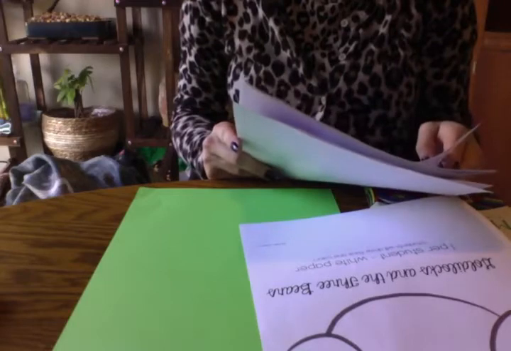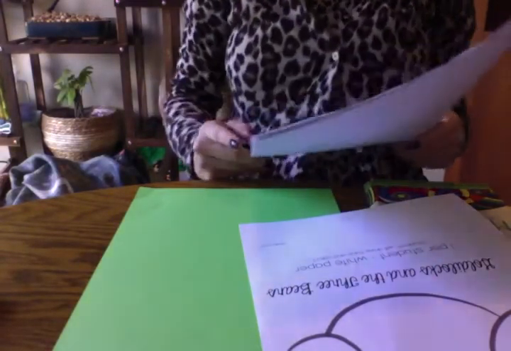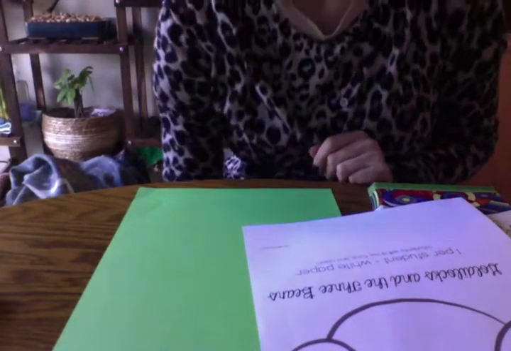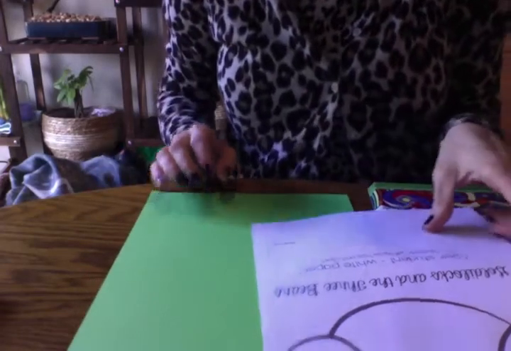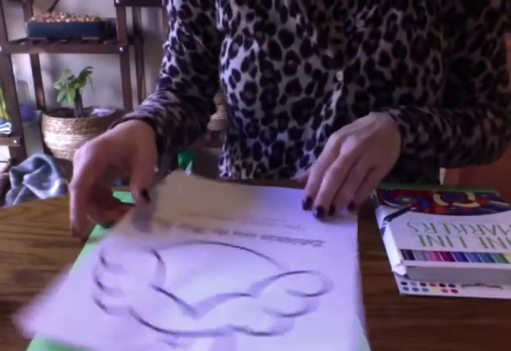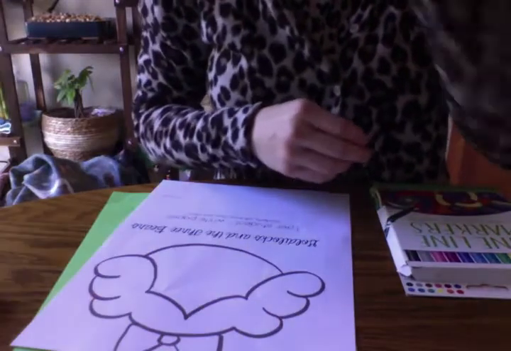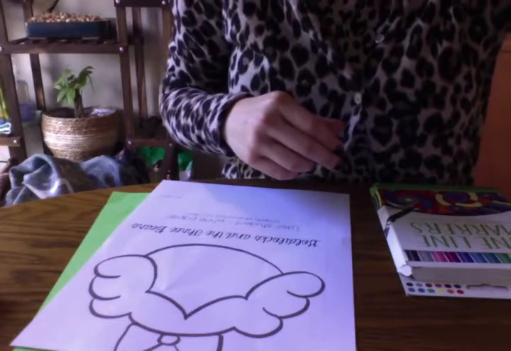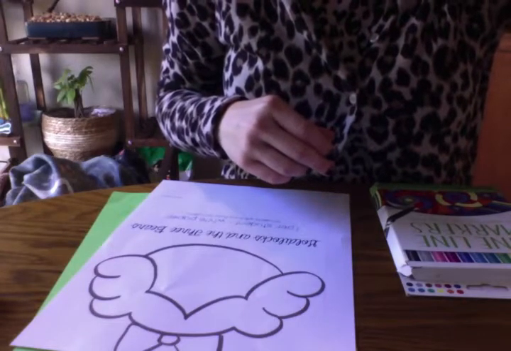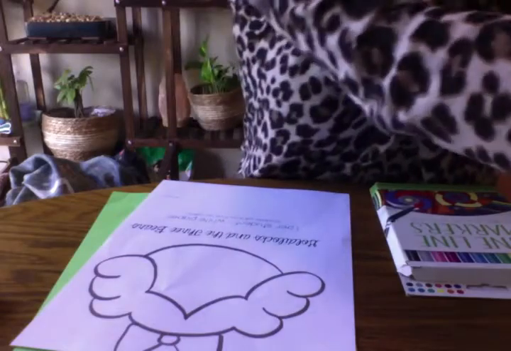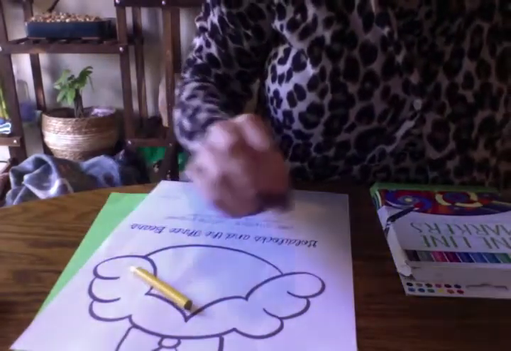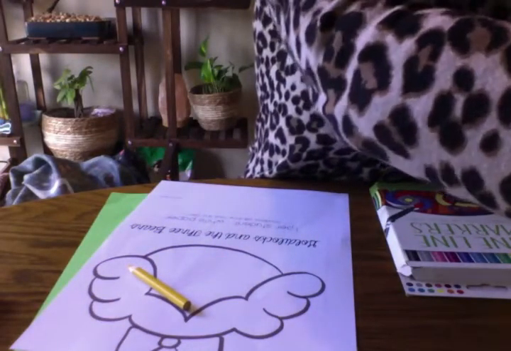So you can either do a Venn diagram, you can do problem solution, or beginning, middle, end to show what you know about second grade reading standards and show me what you know in this poster. I am going to use colored pencils. You can use crayons, markers, whatever you'd like. I'm going to use colored pencils for this portion of the Craftivity.